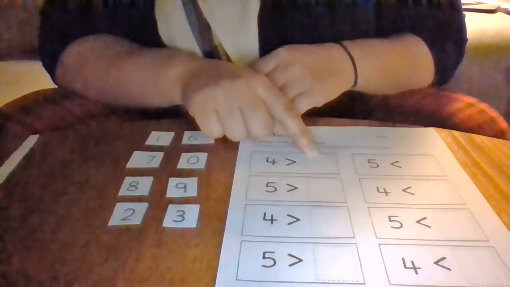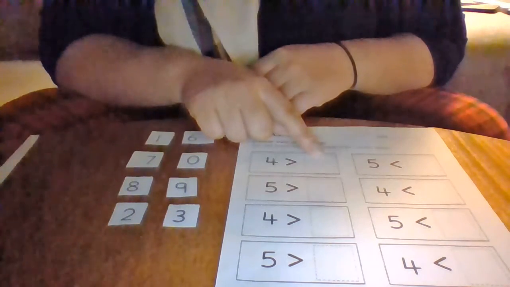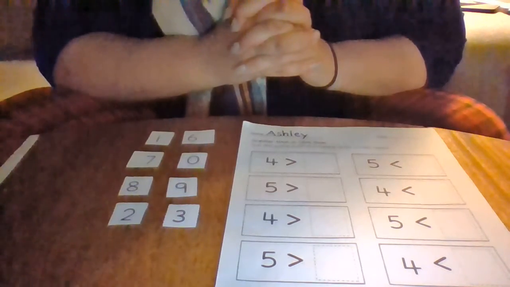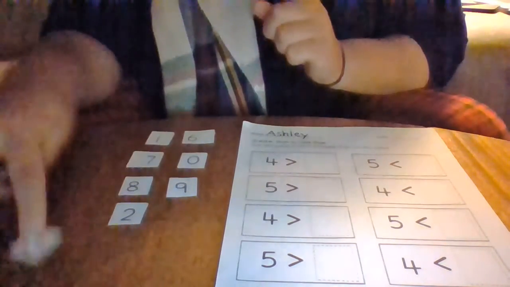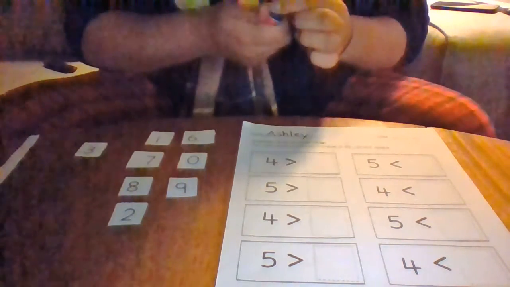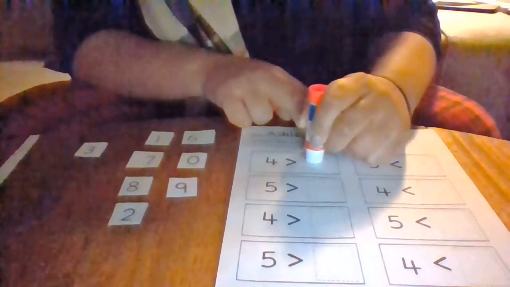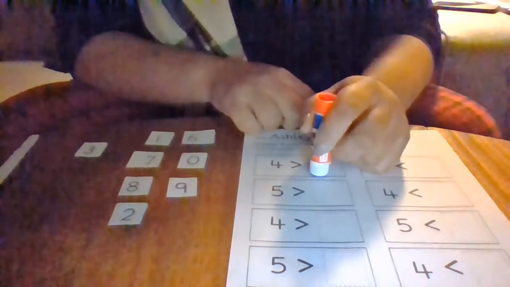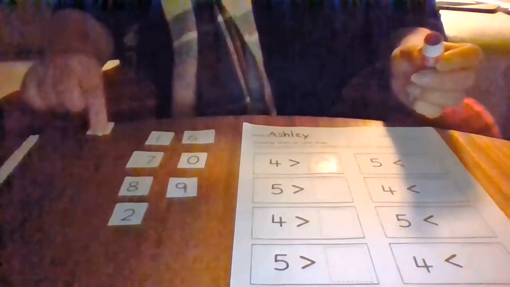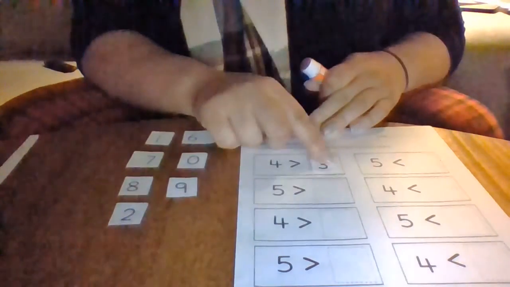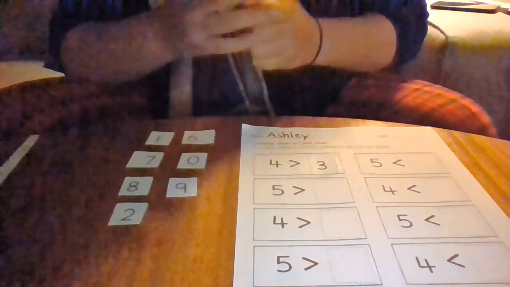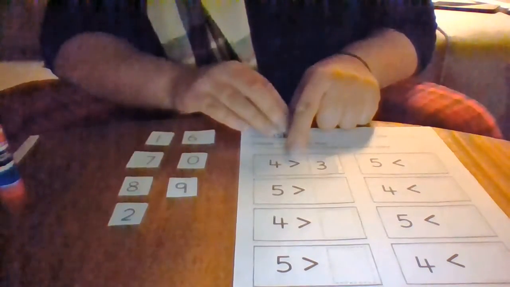We could have put any of those numbers in there, and that would be true. So let's pick 3. Put glue on your empty box here, and then we'll glue down our number 3. 4 is greater than 3.